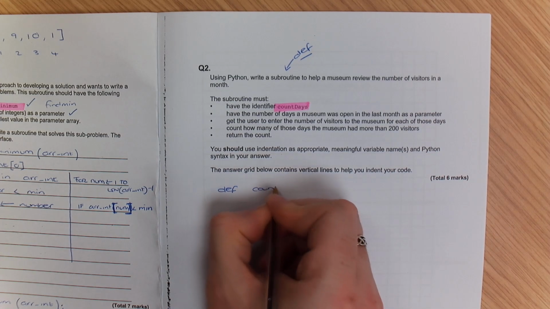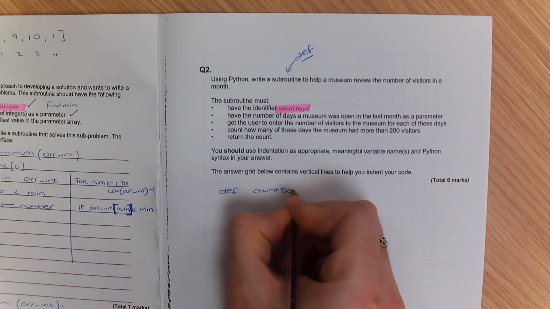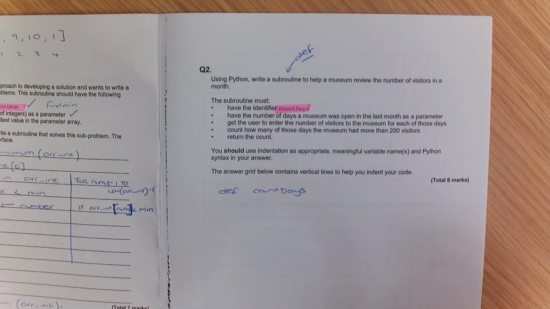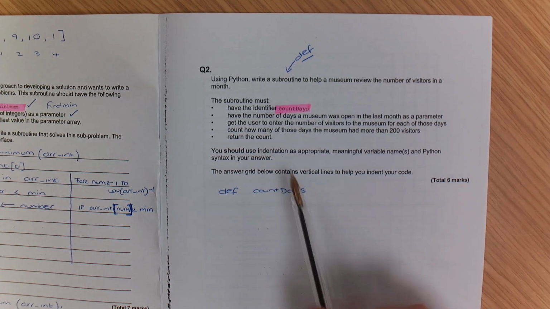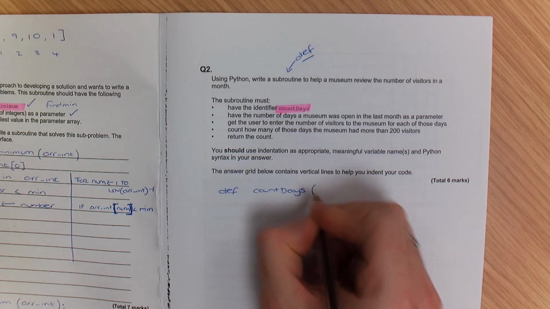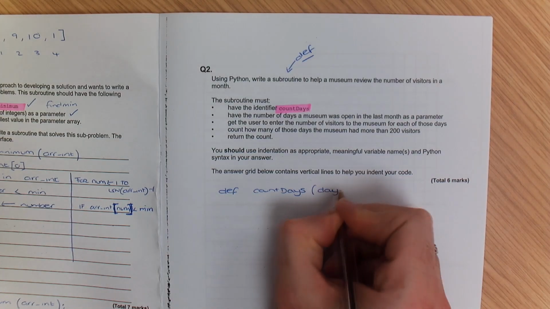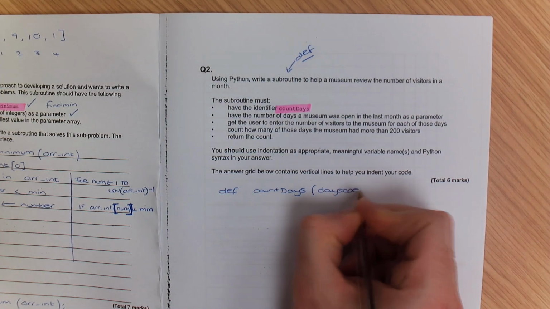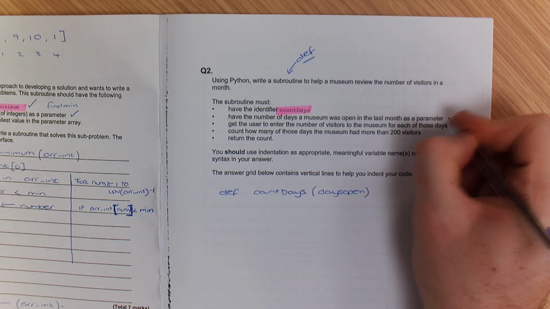All right. Def count days. Now I'm not going to do anything yet because I need to read the question. Have the number of days a museum was open in the last month as a parameter. Okay. I'm going to put days open as a parameter. So there we go.